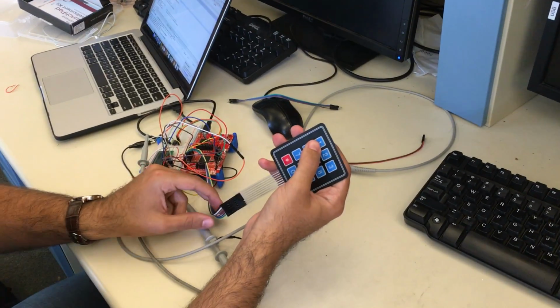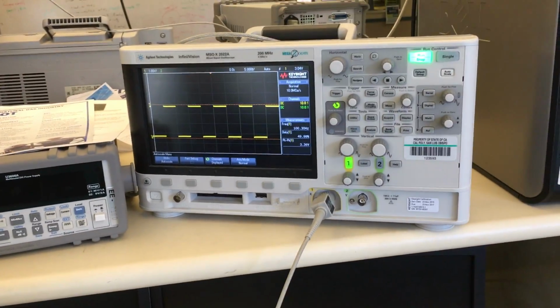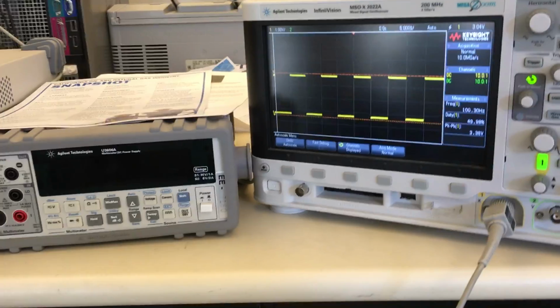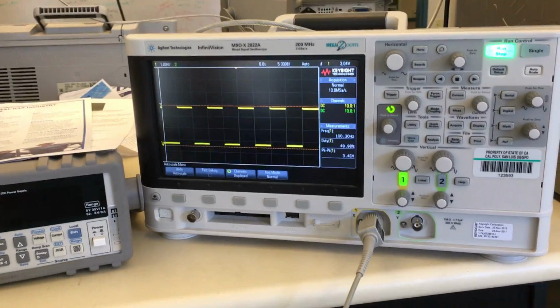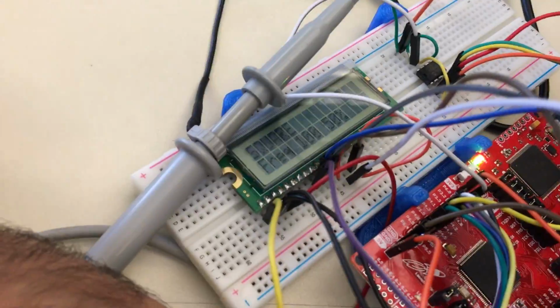This is CPE 329 Spring 2017 project number 2. Our function generator. So right now we are outputting a square wave at 100 Hertz, and we are displaying on the LCD a square wave of 100 Hertz with a 50% duty cycle.